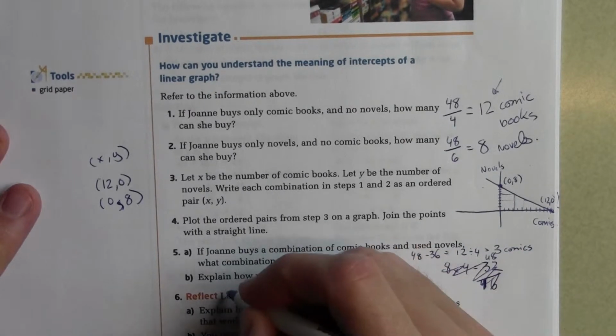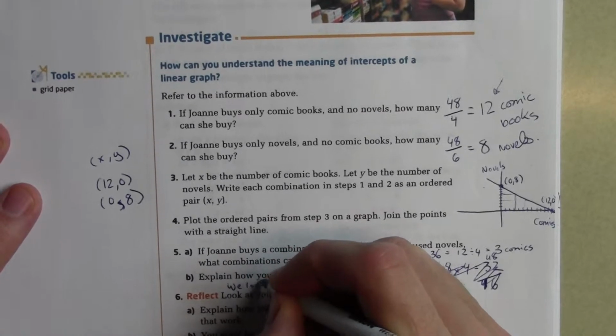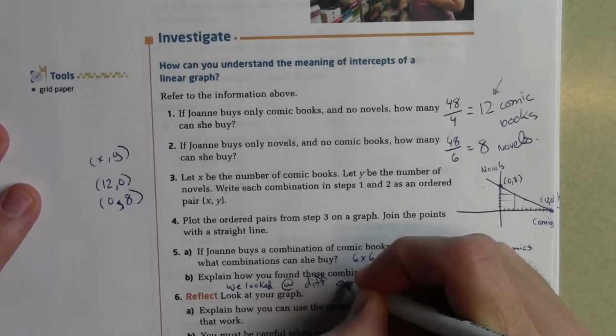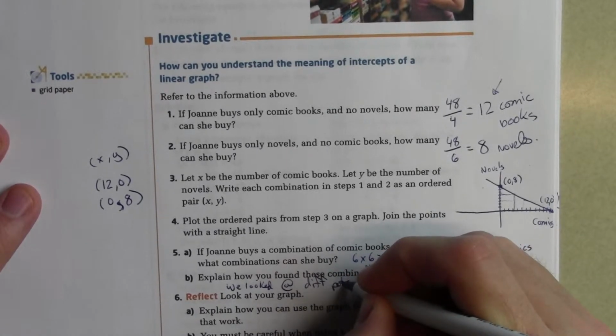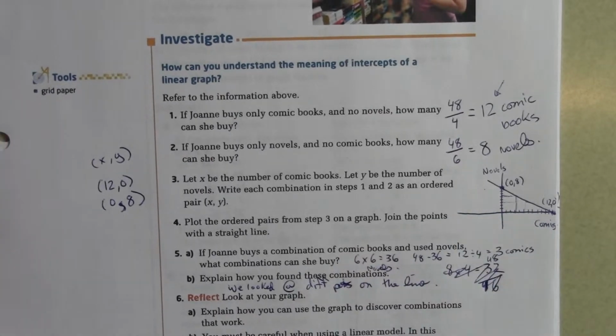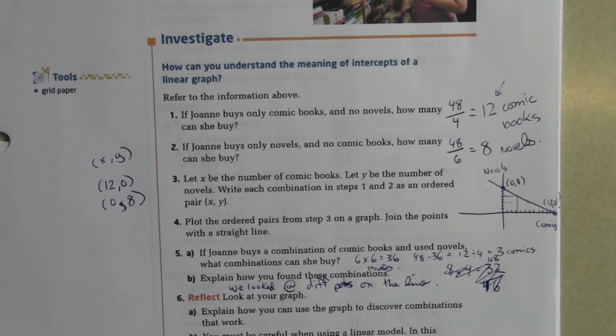So we looked at different points on the line. That's how we found them, okay? As opposed to I did it in my head, which was what we started to do, all right? That's what we're looking for. Reflect, look at the graph. Explain how you can use the graph to discover combinations that work. Okay, we just did that.